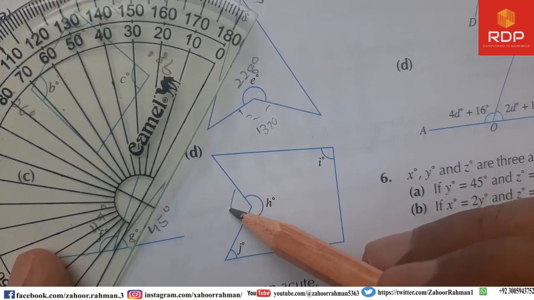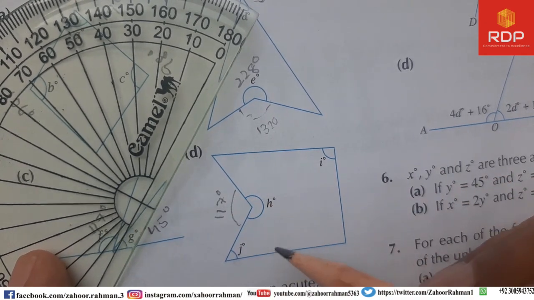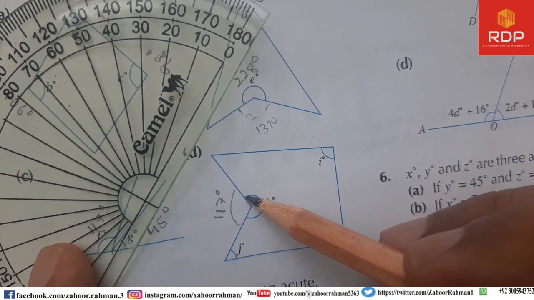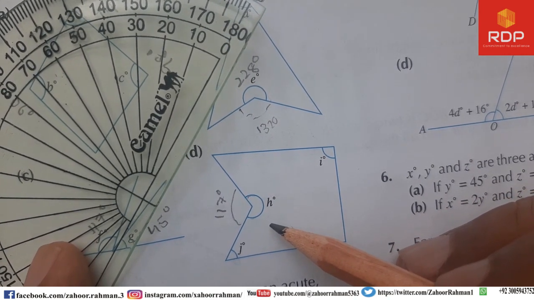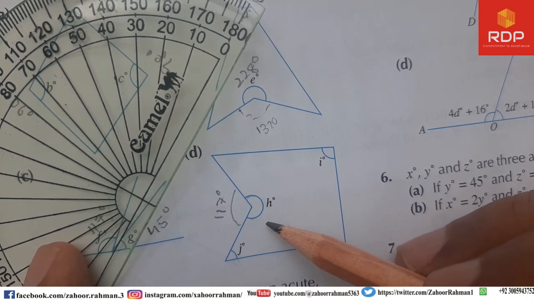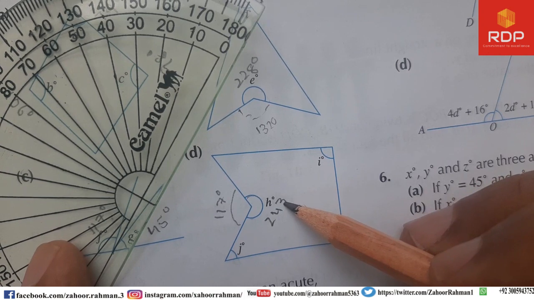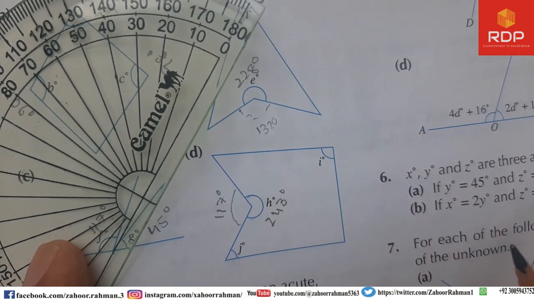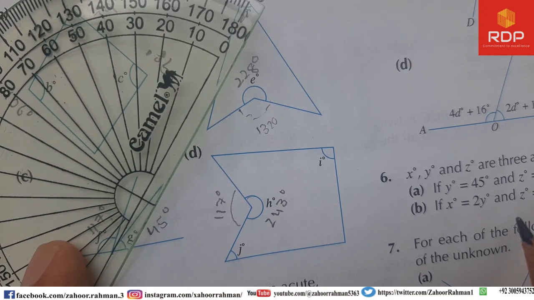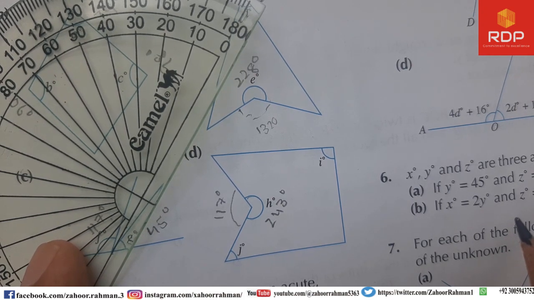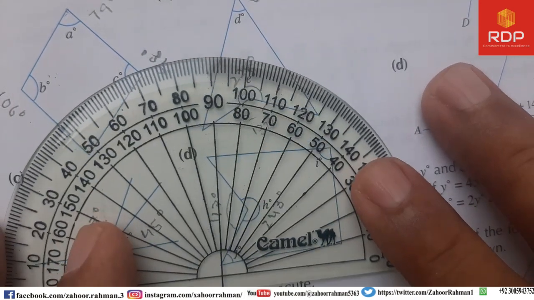So we found this angle to be 117, and because we are finding this reflex angle, we have to subtract it from 360 degrees, and it will be 243 degrees. Now we are going to find this J angle, and that is a bit easy.